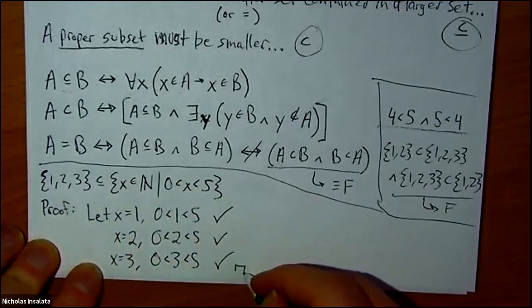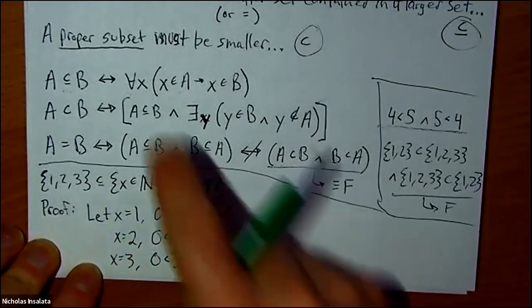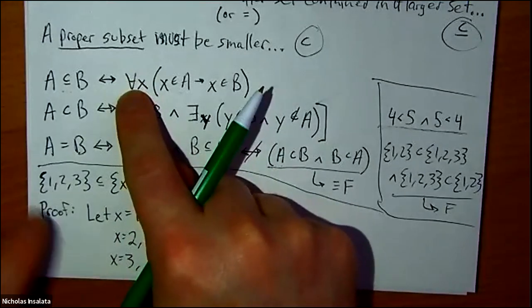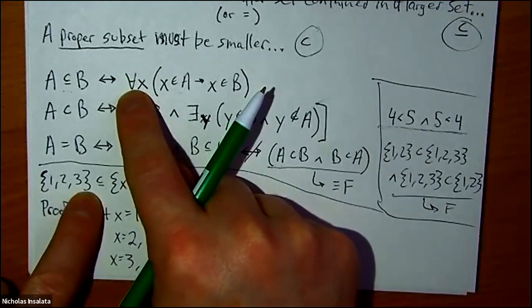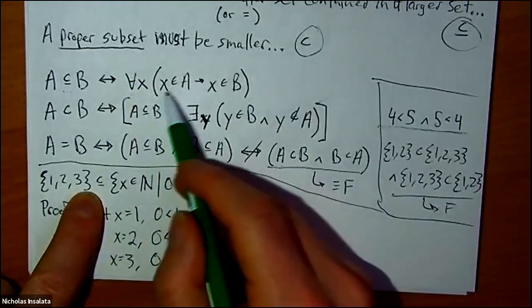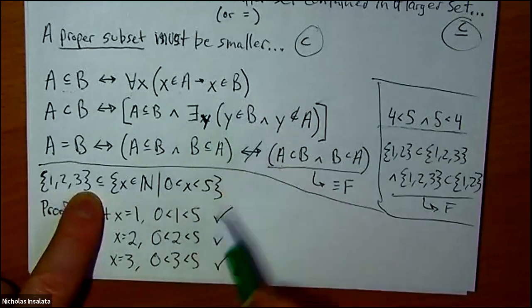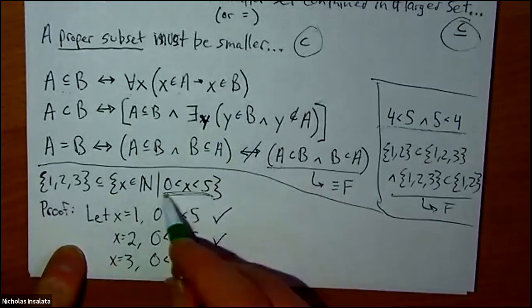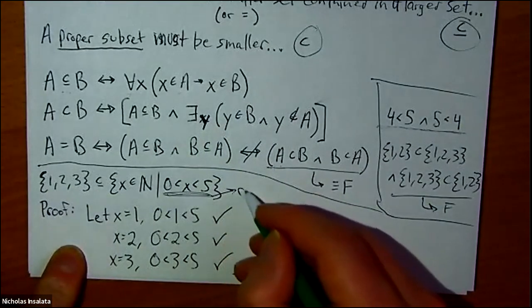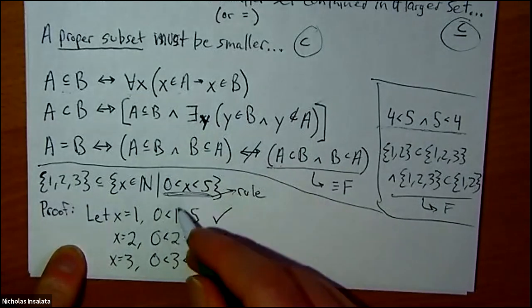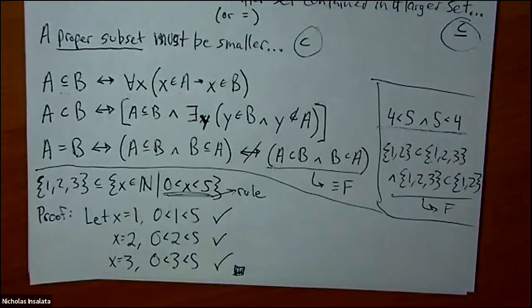We did it. Because we went through all of the elements on the left-hand side, and the ones that are elements in A are in fact elements of B because each of those elements satisfies the rule. So we went through every single one and said, okay, they all work, right?